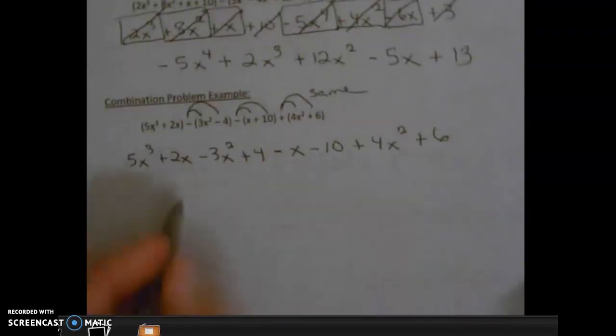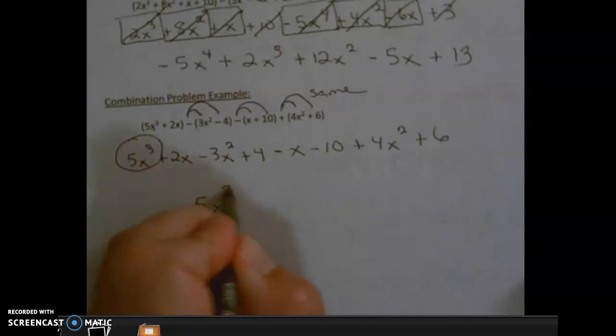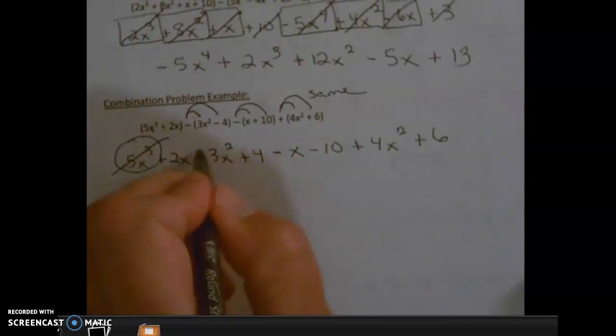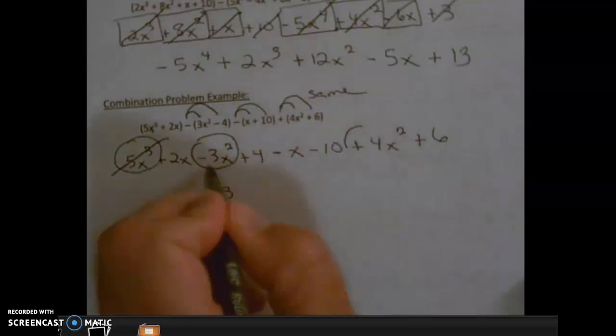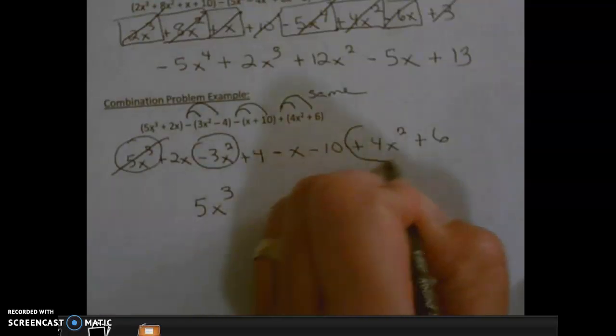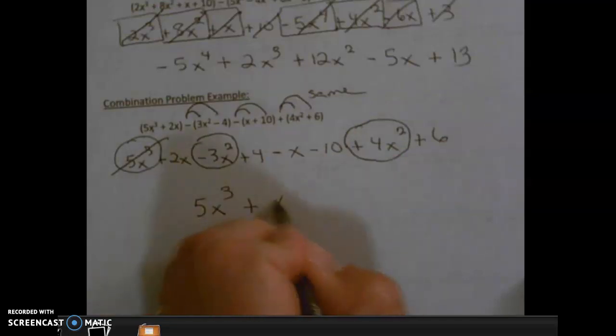Okay, so now we're going to look for the highest exponent. No other 3's. Next highest, x squared. Negative 3x squared plus 4x squared is going to be positive 1x squared.